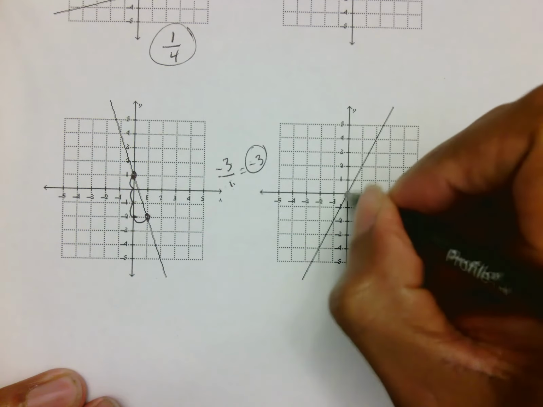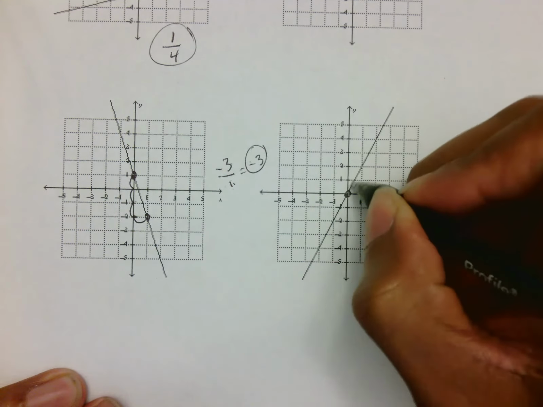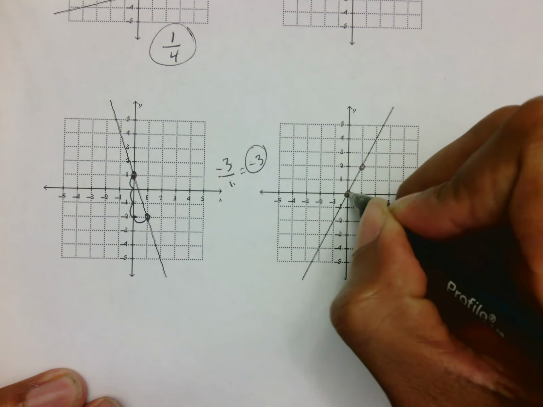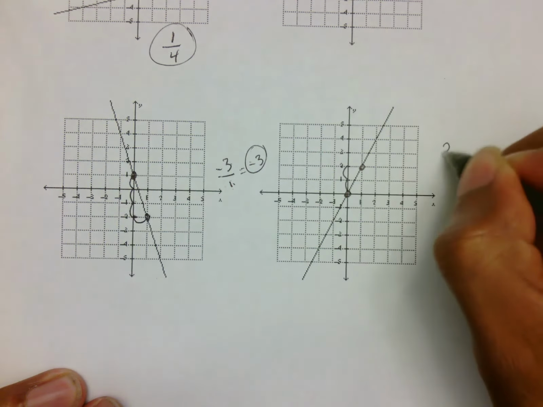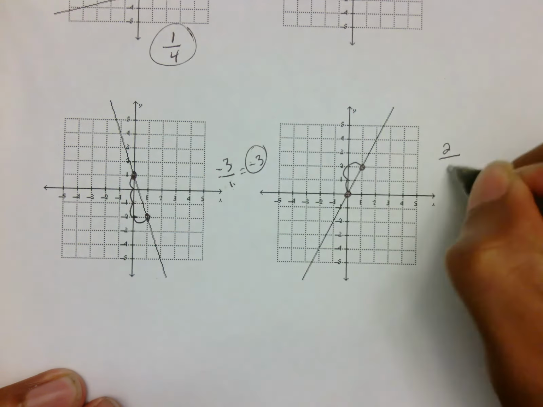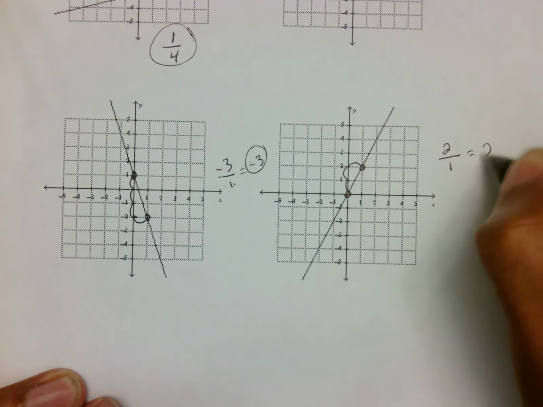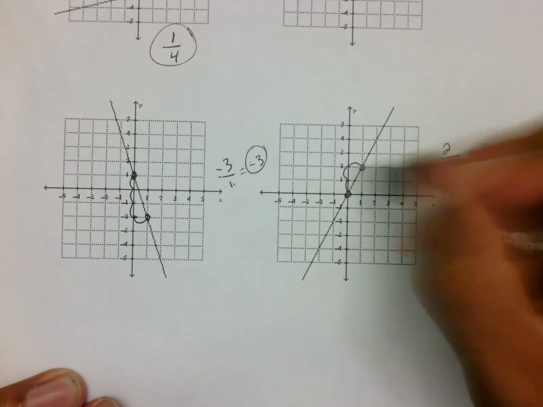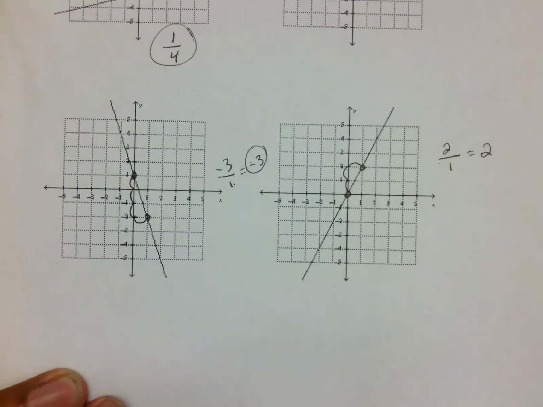Here, again, it crosses nicely at the middle. No, yes on that one. And again, from the leftmost point, we go up 1, 2. Because it's up, I went +2. Your run from there is a 1. Anything divided by 1 is itself, which is 2. So up 2, which is a +2, over 1 would be your rate of change.